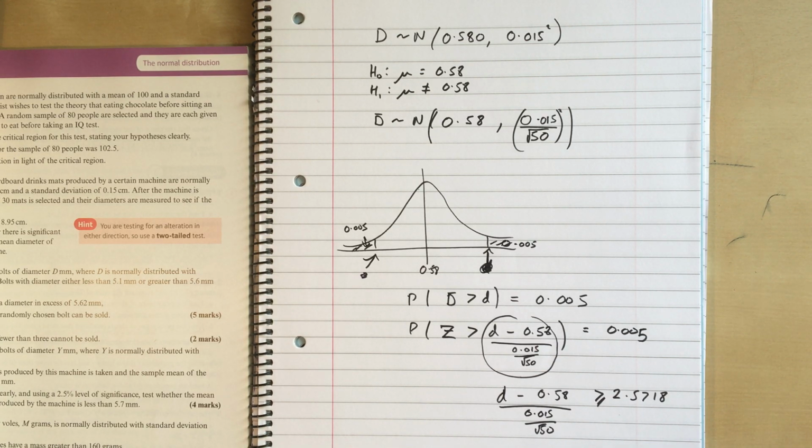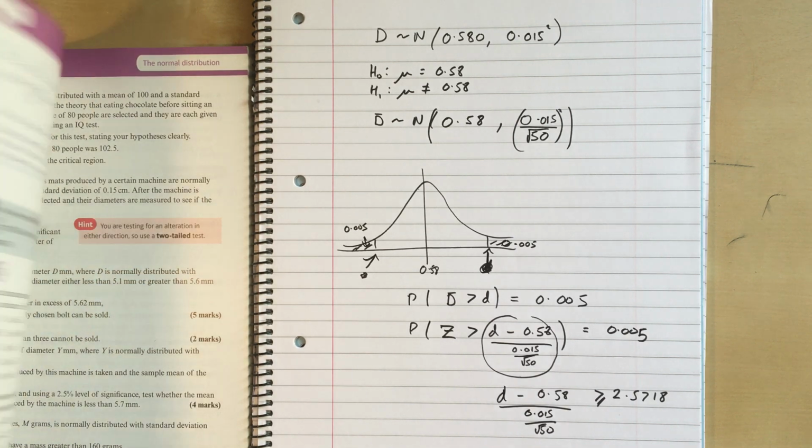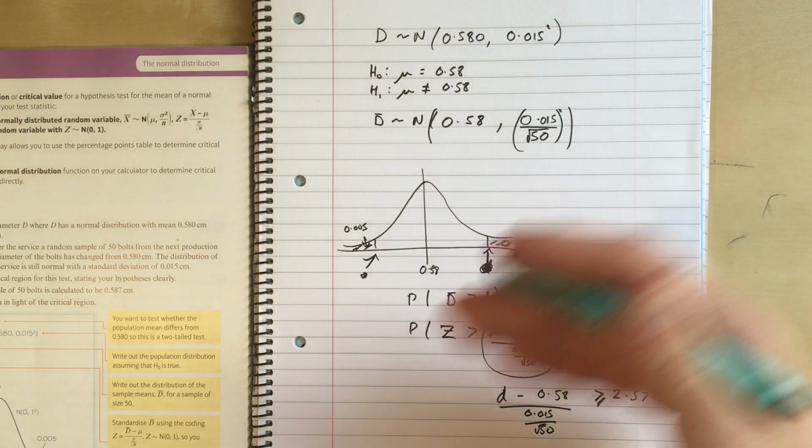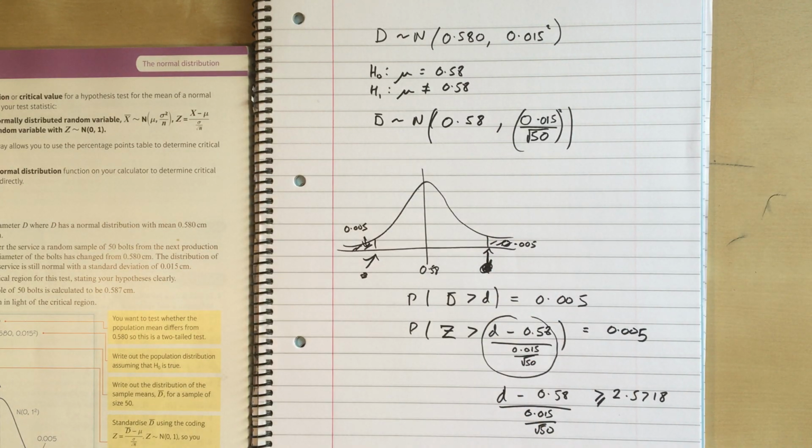If you are accepting the null hypothesis, so if we have a non-significant result, then we say this result is not in the critical region, therefore we accept the null hypothesis. There is not evidence to support the theory that the alternative hypothesis is true, or we do have evidence to back up the theory that the machine is working fine and there is no problem with it. What we don't do is say the mean is definitely still 0.58. We can't say that for sure. We can say we have evidence to support that hypothesis.